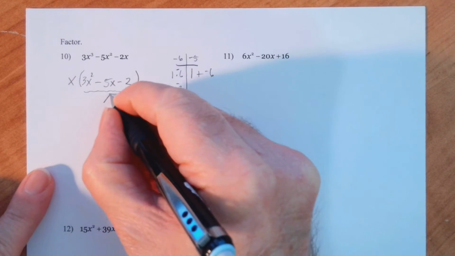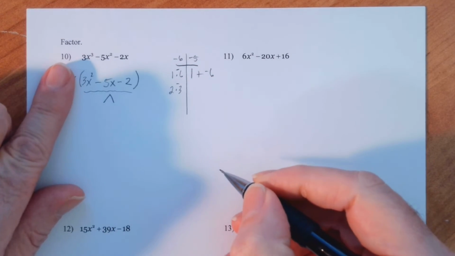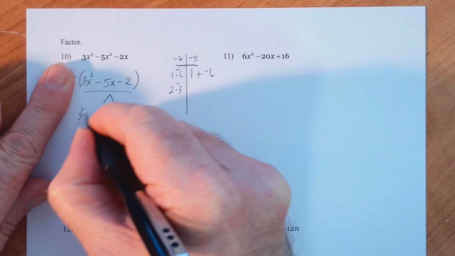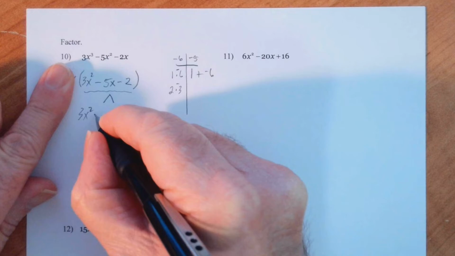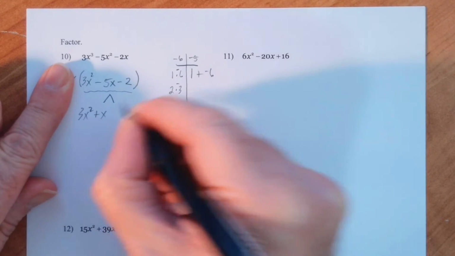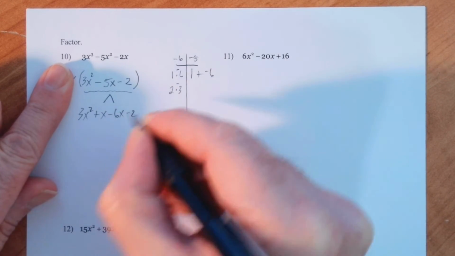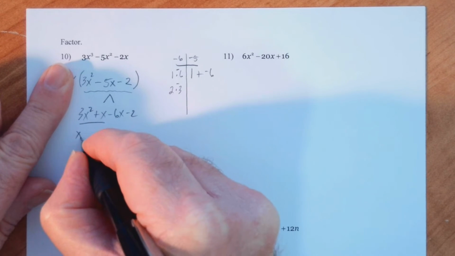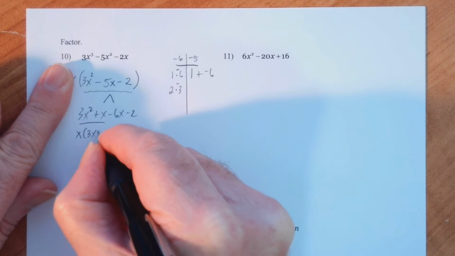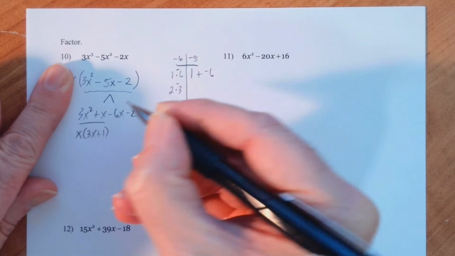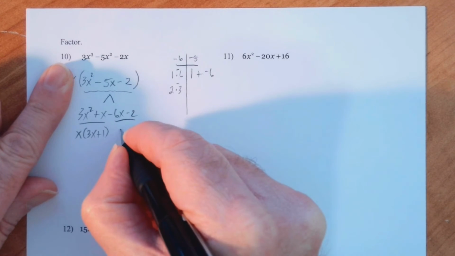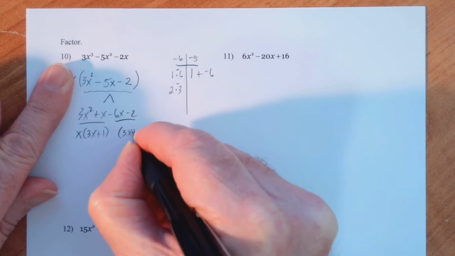So all we're doing at this point is focusing on this trinomial. It's 3x squared plus x minus 6x minus 2. So we can factor out an x. It's x times 3x plus 1. And here we're expecting to get a factor of 3x plus 1.